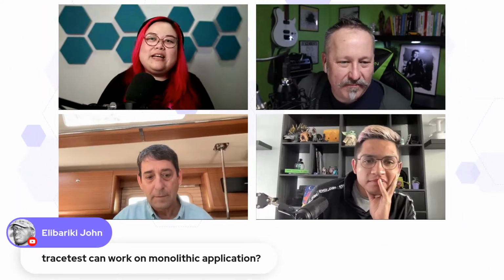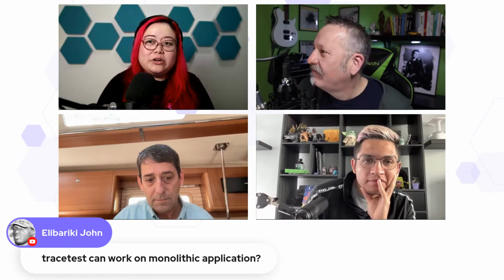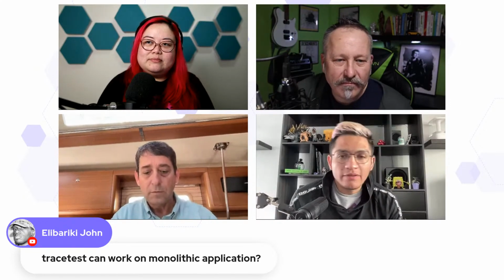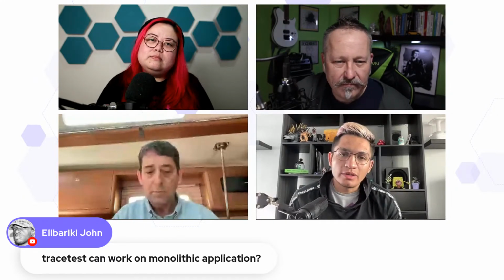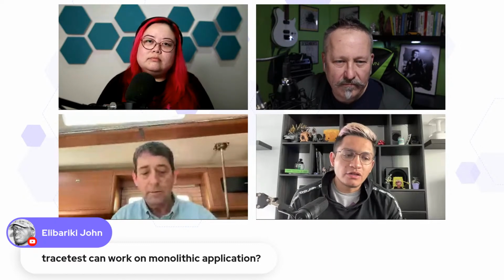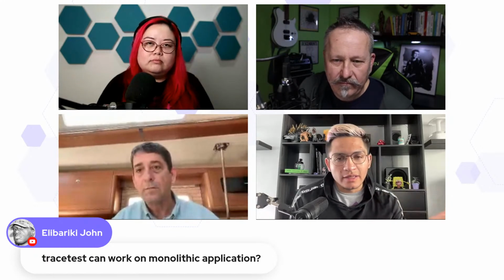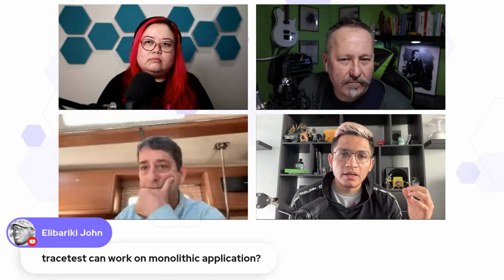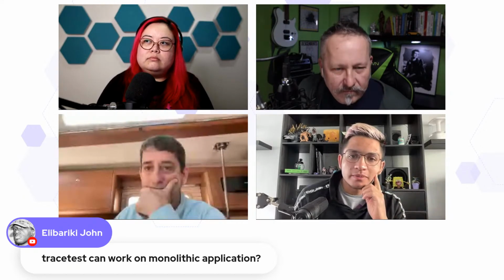A question maybe that we can tackle while you're doing that. Elibariki John asks, can Tracetest work on a monolithic application? Yes. The idea is that if you have your application instrumented with OpenTelemetry, you can always use Tracetest. You can install Tracetest in a Docker container separately from your monolith application and have the traces sent to the OTel collector or any data store that connects to Tracetest. So it's not only for distributed systems, but it can work with monolithic systems as well.